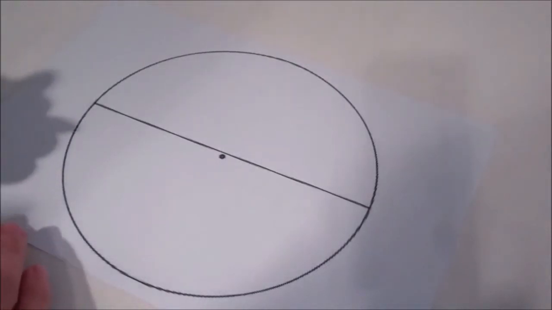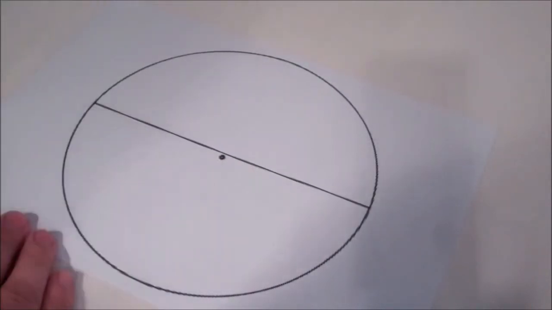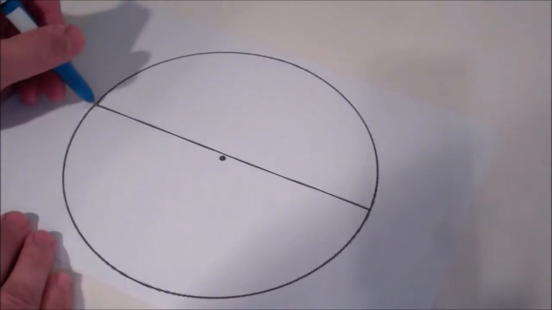Okay, let's talk first about regions in a circle. Firstly, ignore that little dot there. That's the centre of the circle created by my little program. Forget about that, it's not relevant. What I'm interested in is this.